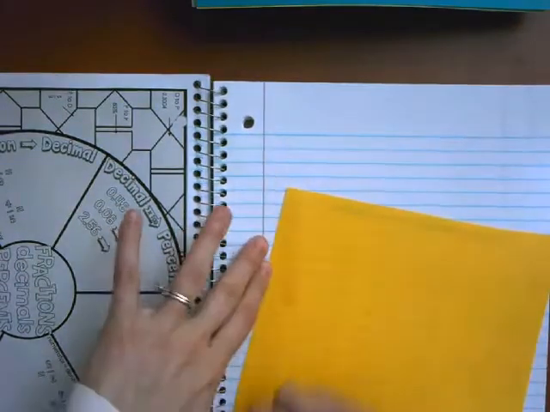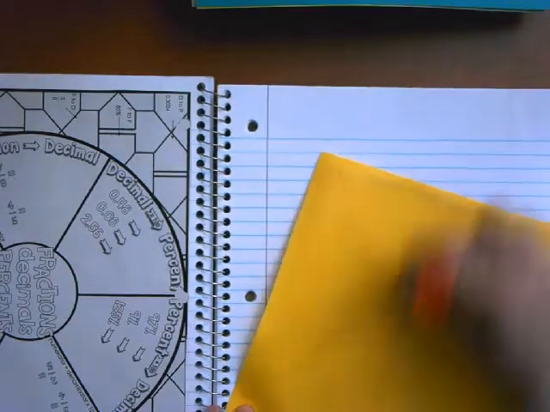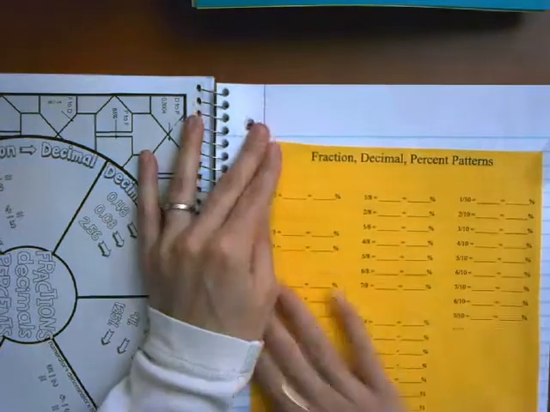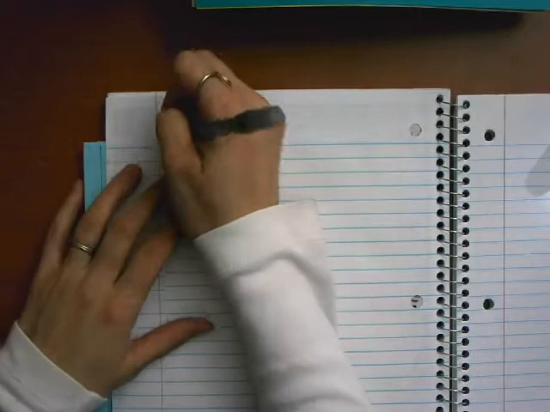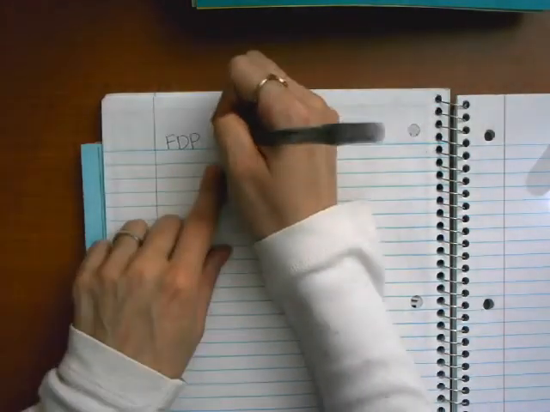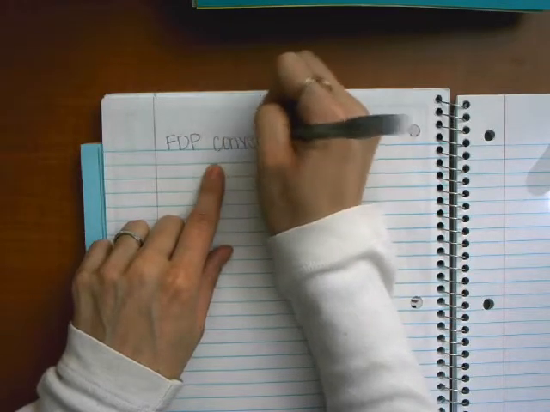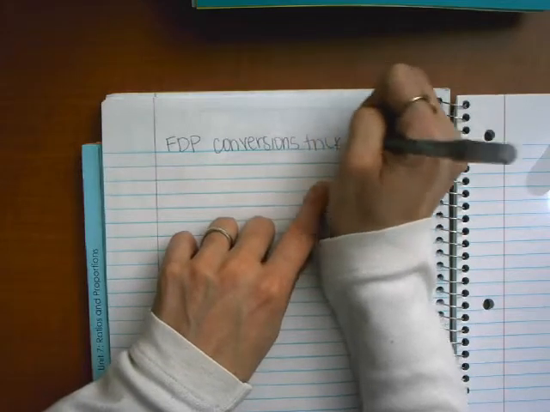And then you can glue the yellow sheet down onto the next page. Okay, on the back of the yellow sheet, we are going to just write FDP stands for fractions, decimal, percent. We're going to write conversion tricks. So I'll give you some tips and tricks to make certain ones easier.